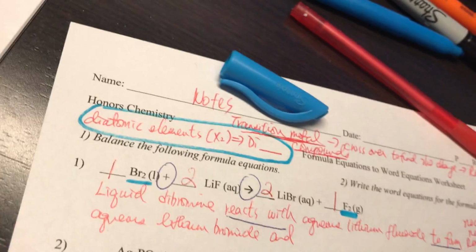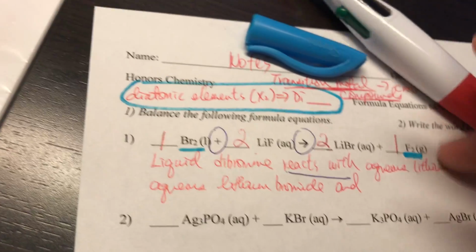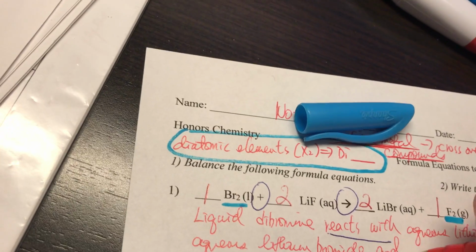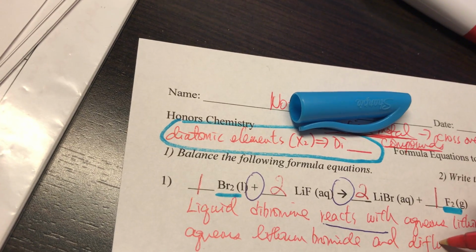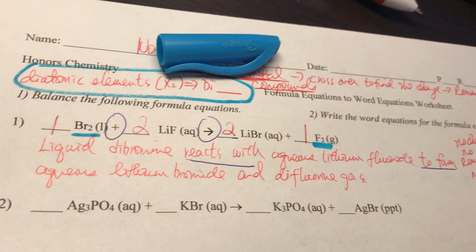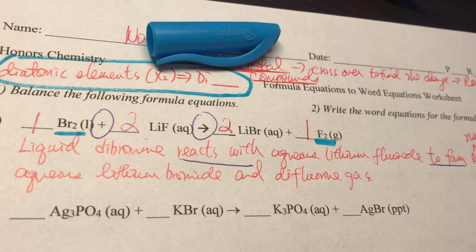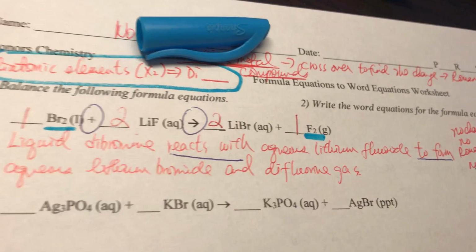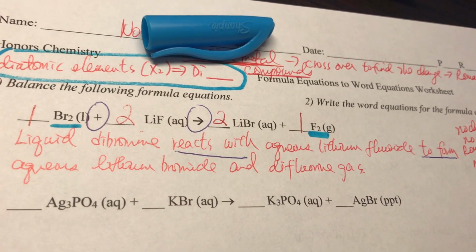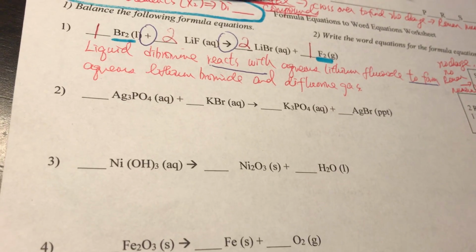So the word gas is at the end of the compound. So we have to write difluorine gas, not gas difluorine. Difluorine gas. Okay, so liquid dibromine reacts with aqueous lithium fluoride to produce, or to yield, or to form, aqueous lithium bromide and difluorine gas. Okay, so let's go to number 3.